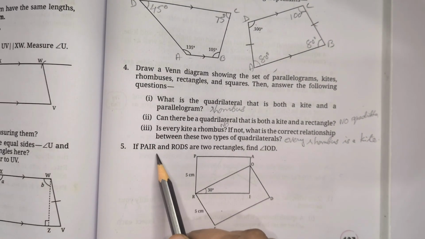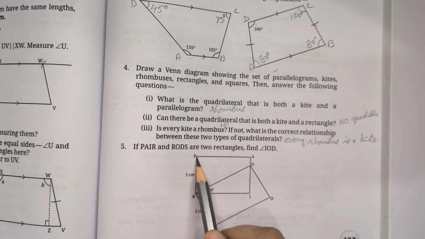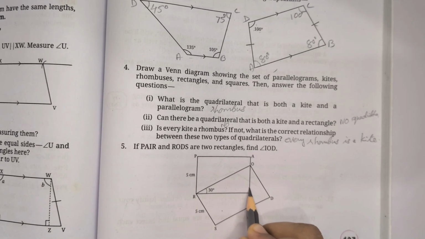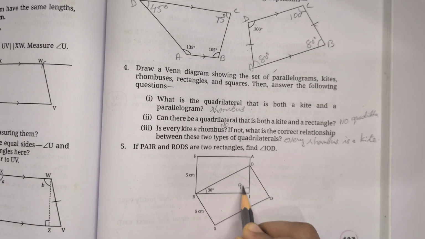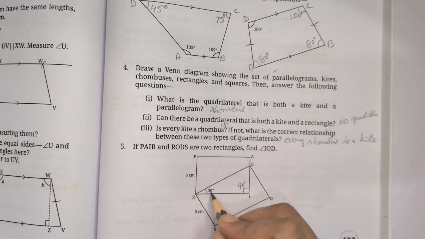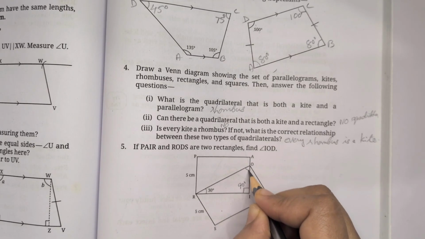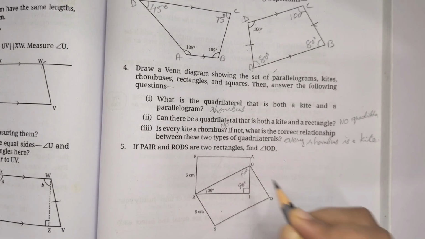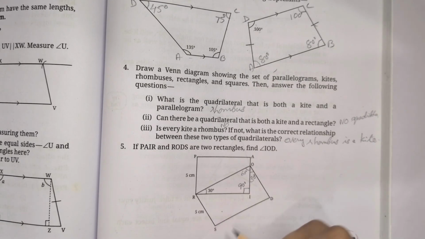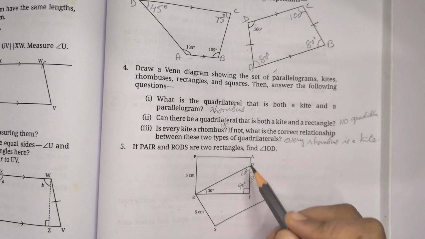Here PAIR and RODS are two rectangles, which means PAIR is a rectangle. Rectangle means this angle is 90 degrees. All angles in the case of a rectangle will be 90 degrees. Now we are considering this triangle RIO. We know this 90 degrees, this 30 degrees, this will be 60 degrees. And the remaining, this will be 30 degrees, because here RODS is also a rectangle.